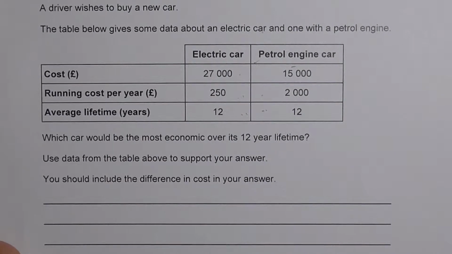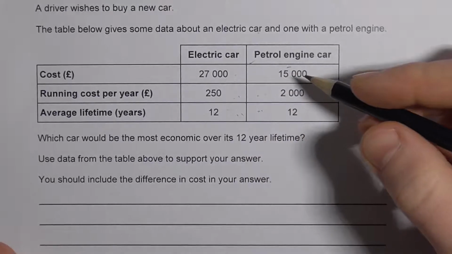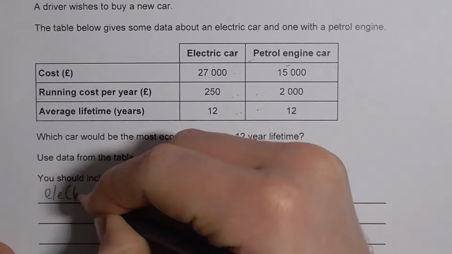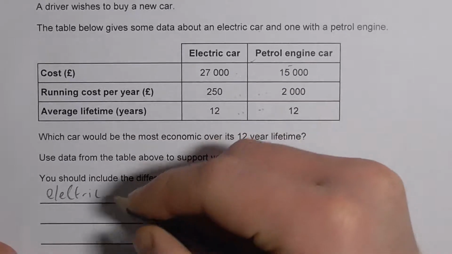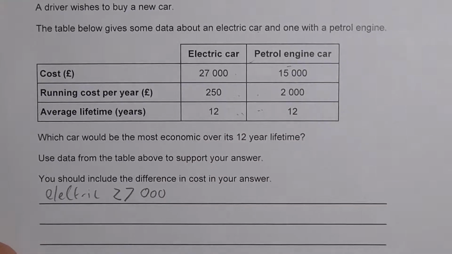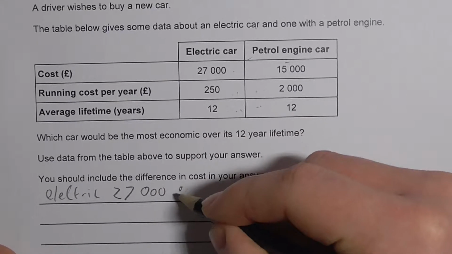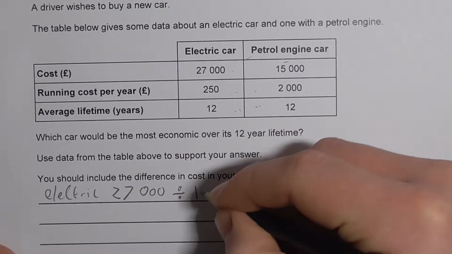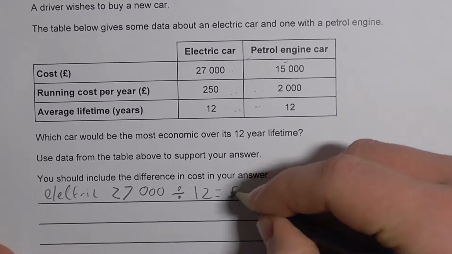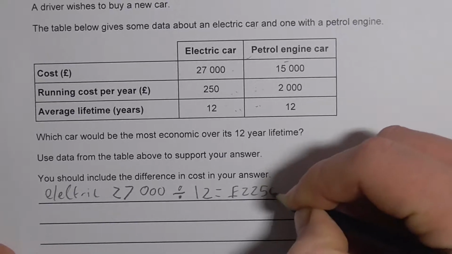What I would do is work out how much this would cost per year. So for the electric, it costs 27,000 in total. If we try to work out a price that would be per year, that would give us £2,250 per year.